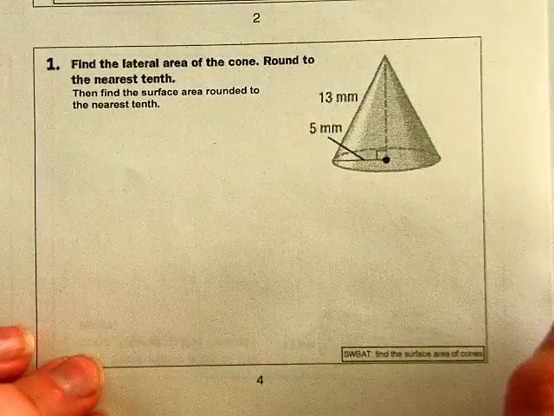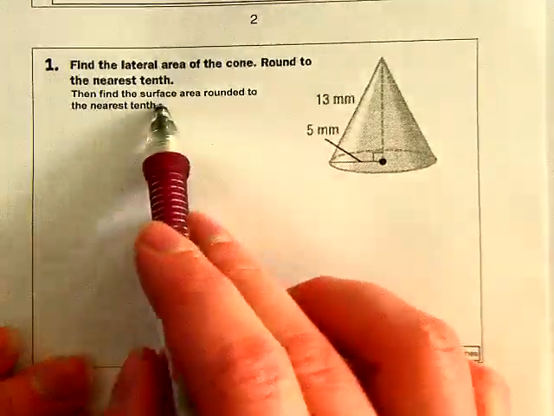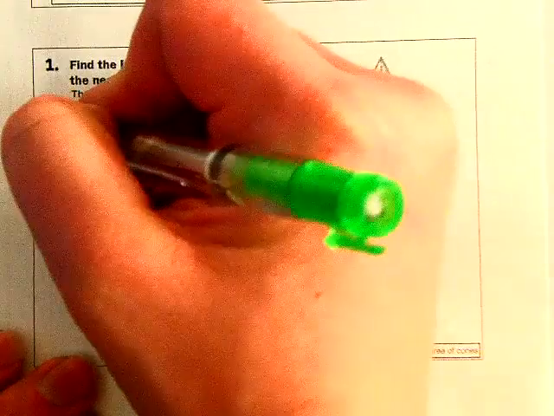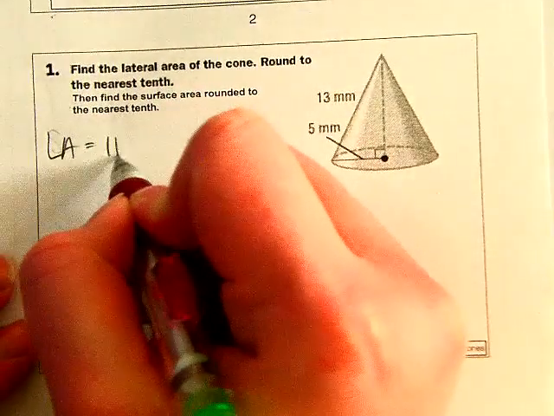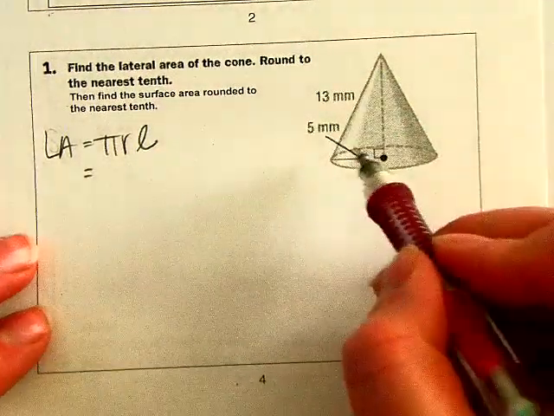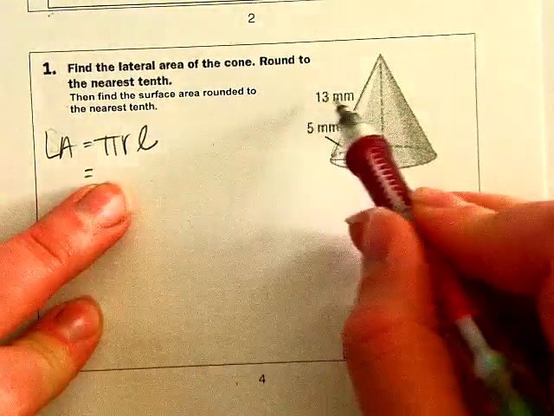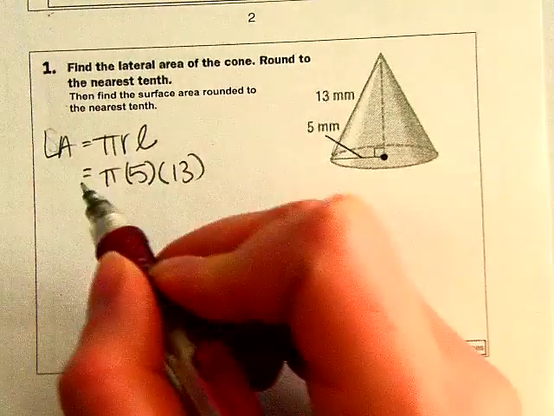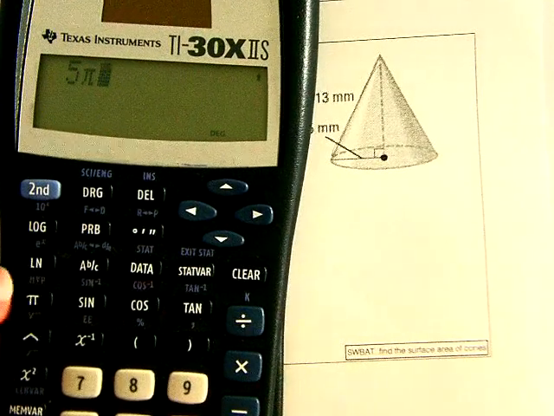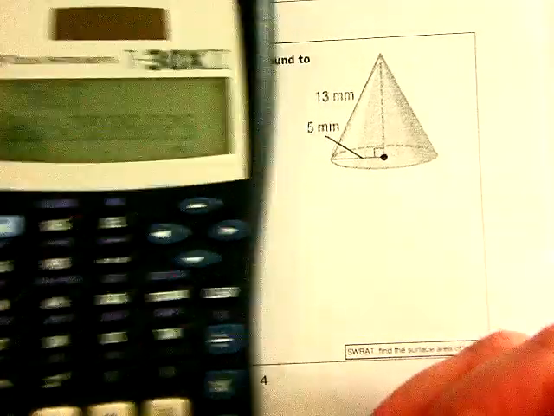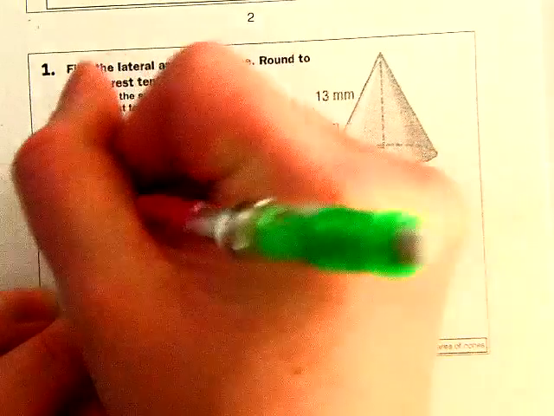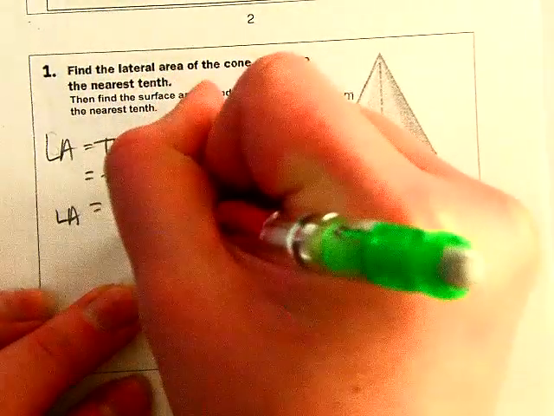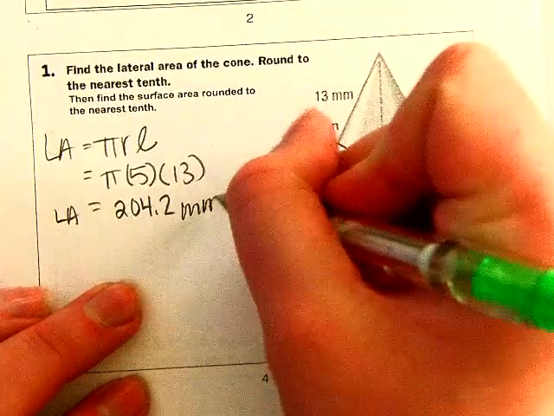It says find the lateral area of a cone, round to the nearest tenth, then find the surface area, round to the nearest tenth. So lateral area is just that curved portion of the top. Lateral area was just pi r l. So we have pi, the radius, and the slant height, which is 13. So pi times 5 times 13. If we type that in our calculator, rounded to the nearest tenth, 204.2. So the lateral area is 204.2 millimeters squared.